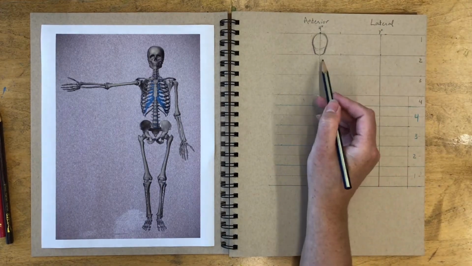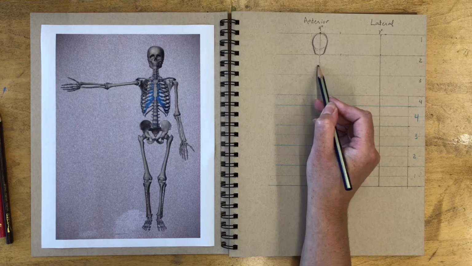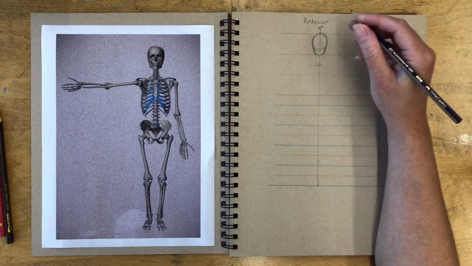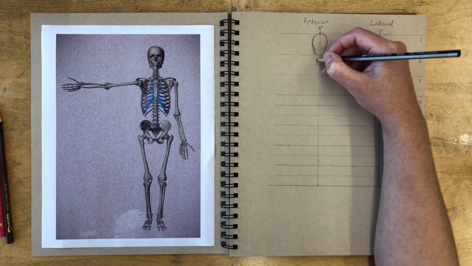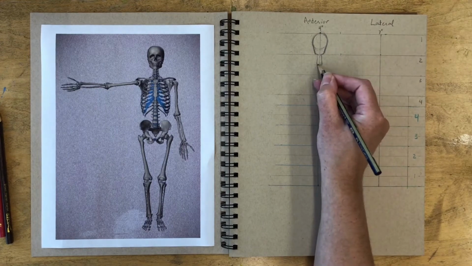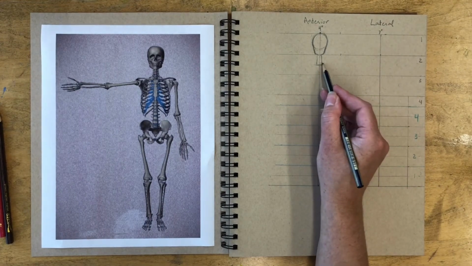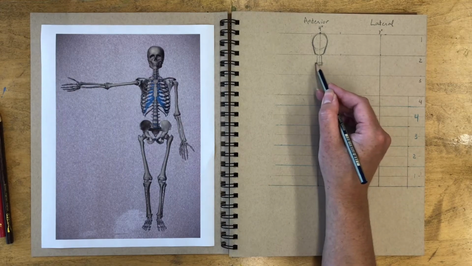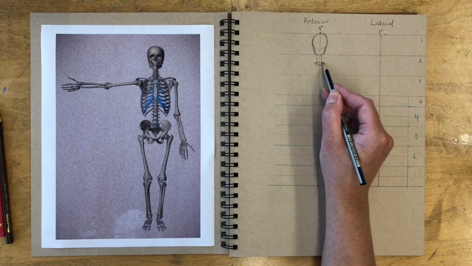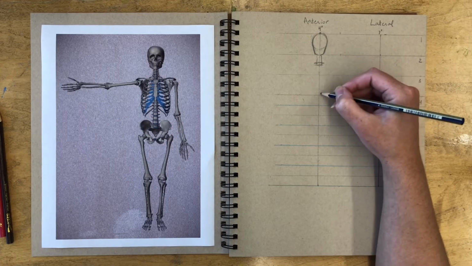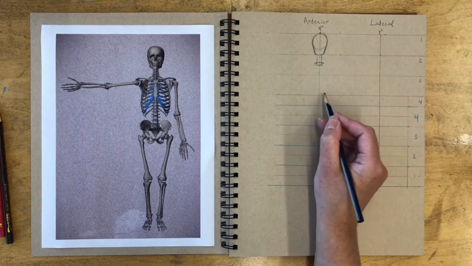And then I know the neck attaches to the sternum about half a head height down. So I can have my spine coming down. The rib cage begins just a little bit above the sternum, so a little bit above that halfway point, and continues to just above here.